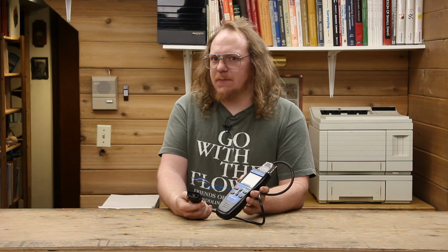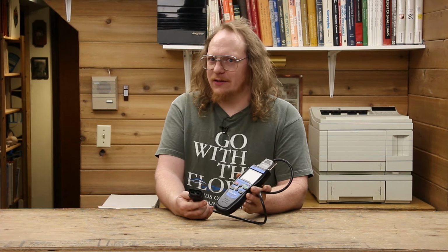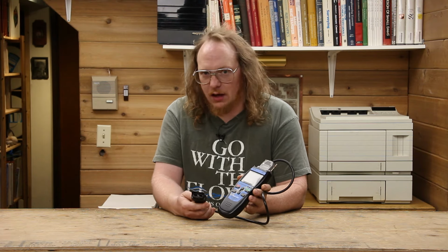Check engine lights are typically the most dreaded thing in the world because it usually means that, well, the money light has turned on, and you're going to have to spend some amount of money to put that light out, because in some places it's required by law.